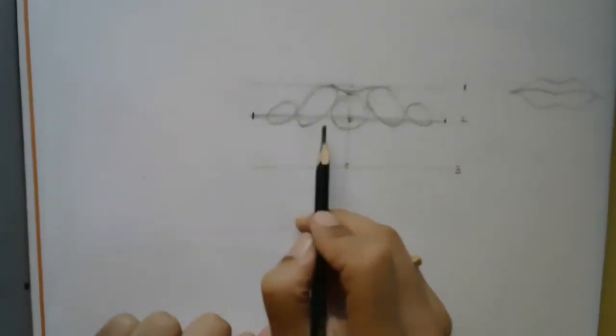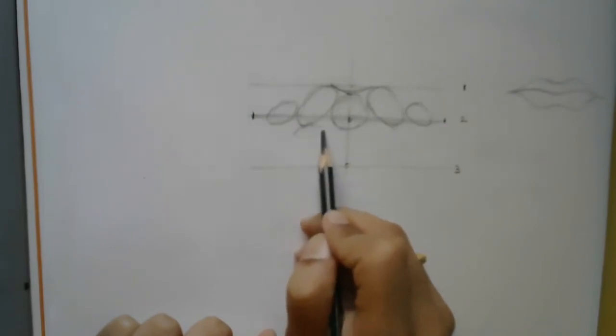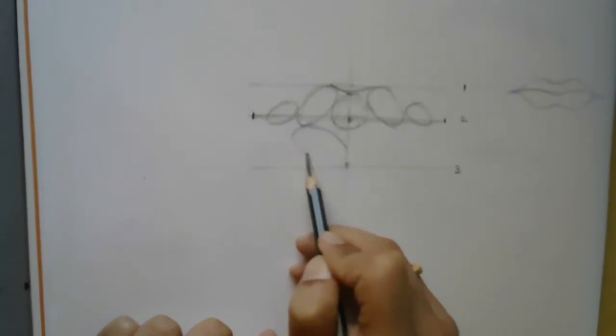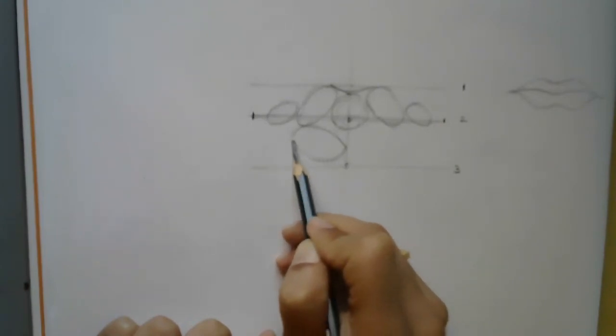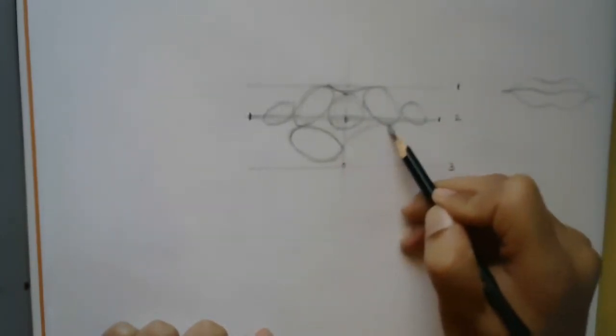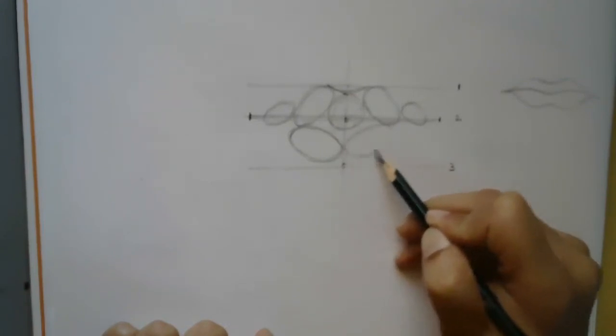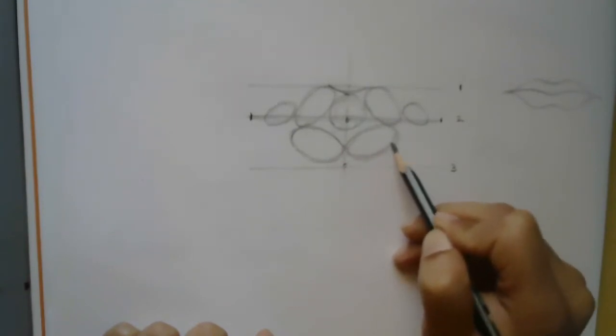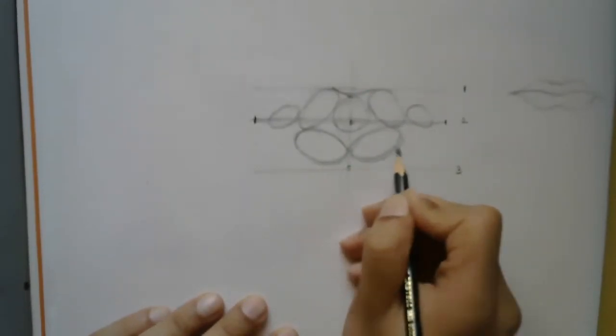Okay, next up, touching this oval and going a little bit out, and touching our center line, you can create another oval, but it should not be touching line 3. It should be slightly above line 3. Something like this. Create an oval here and a mirror image of it on the other side. Let me know once you're done till here.